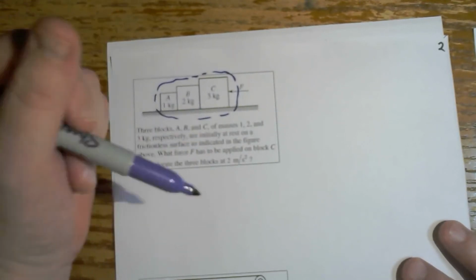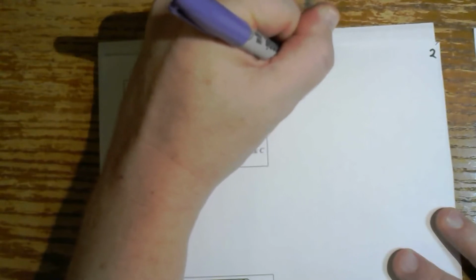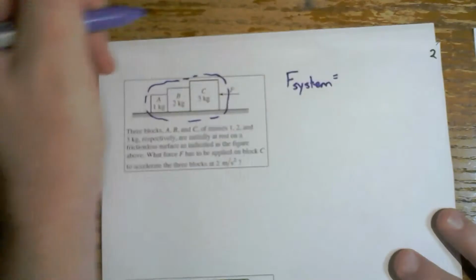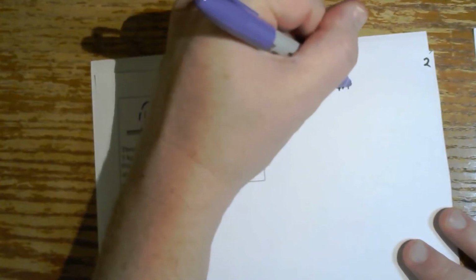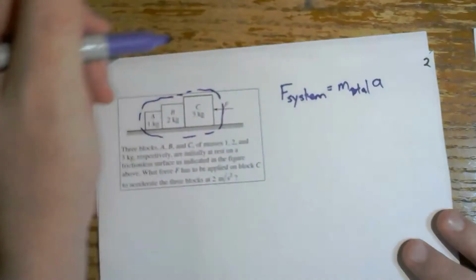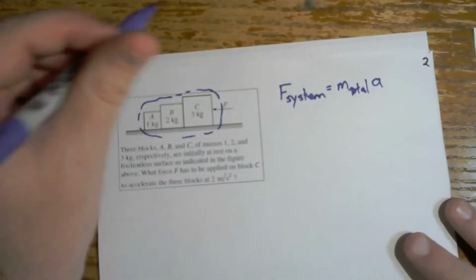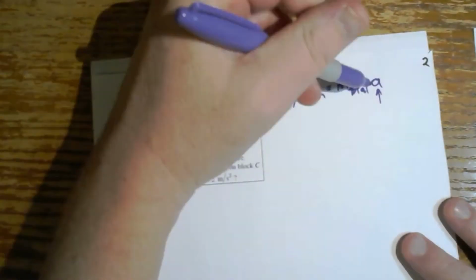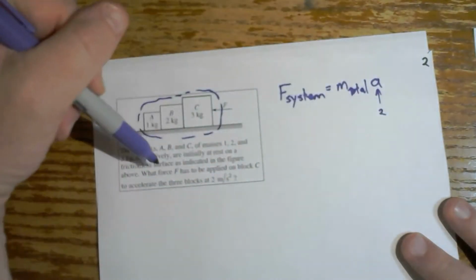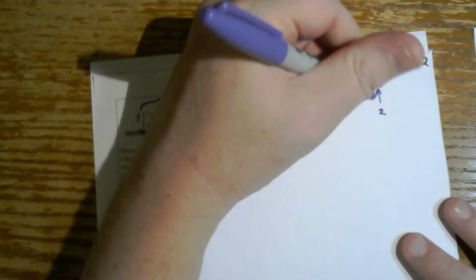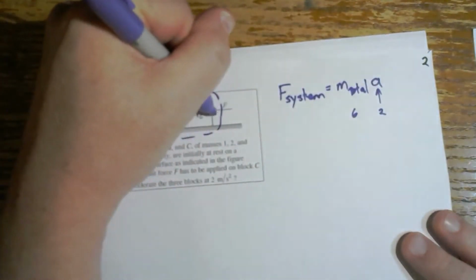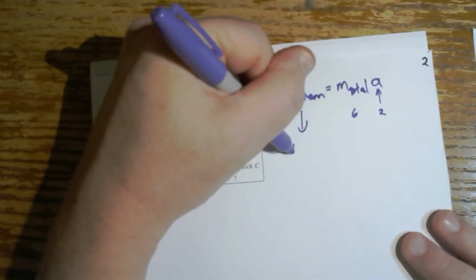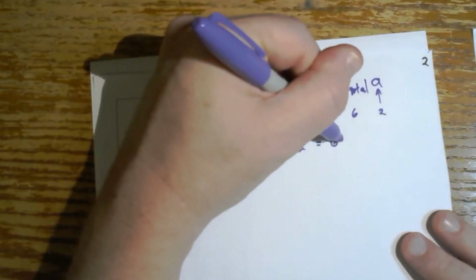So let's do this real quick. Let's just say F of the system. Remember, this is our little trick that we do for systems of forces, is equal to the total mass times the acceleration. All right. So this acceleration right here is 2, because we're going to accelerate the 3 blocks. Our total mass is 3 plus 2 plus 1, which is 6. So that means that this force on the system has to be 12 newtons. 6 times 2 is 12.